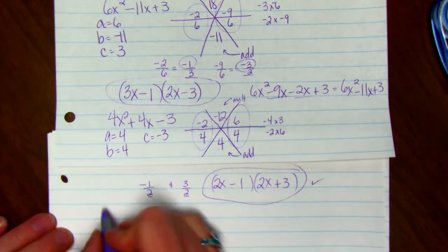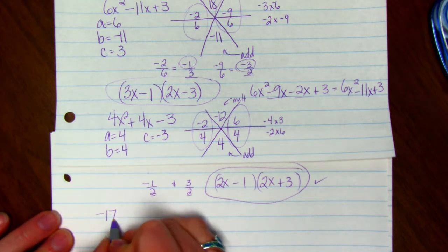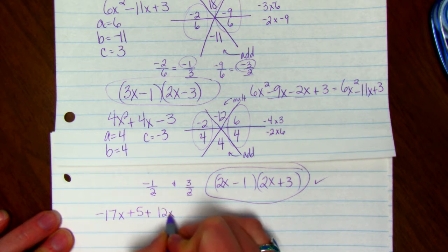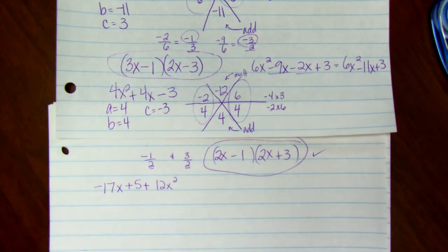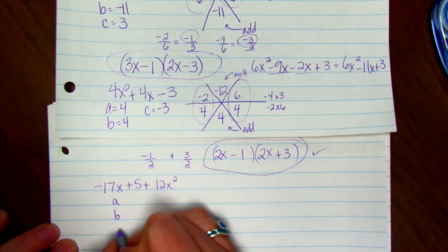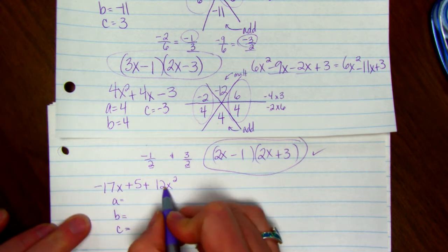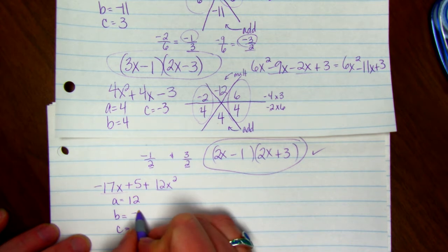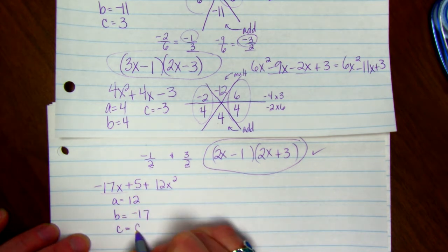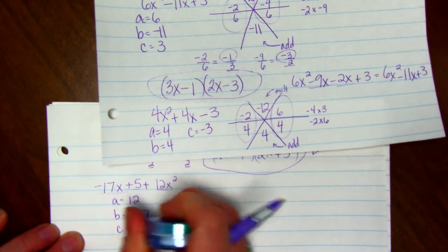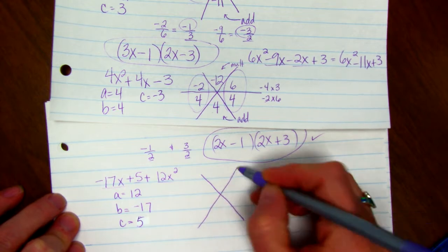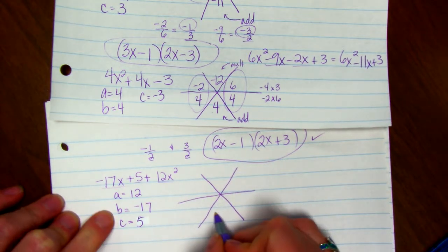Okay, I want to do one more example. Negative 17x plus 5 plus 12x squared. Notice that this is all out of order. So you can either rewrite it in order, or you can just list your A, B, C. A is the coefficient on x squared, so A is 12. B is the one that's the coefficient on x, so that's negative 17, and C is the constant, that does not have a variable on it. So that's 5. Okay, so we'll draw our x, and we know B comes down here, negative 17.